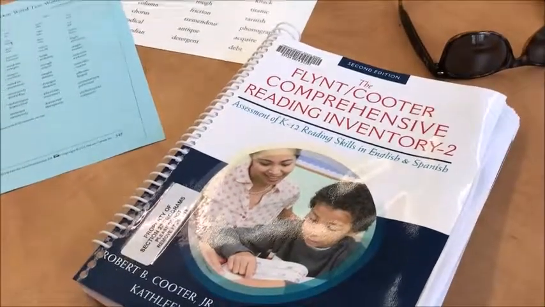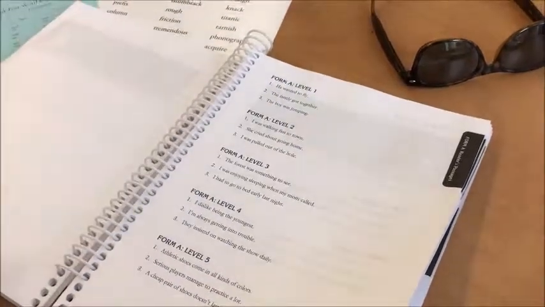In the Flynt-Cooter manual, at the beginning of each of the sets of forms, you have a set of sentences, and you provide the student with the reading level based on how well they did on these sentences. So if they made, for example, less than 2 errors in the level 3 sentences, then you'd give them the level 3 and so on. As I said, there's a set of these sentences at the beginnings of the narrative passages and also the expository passages.